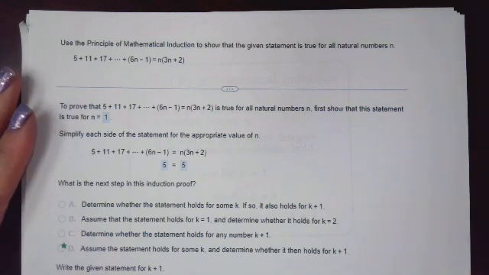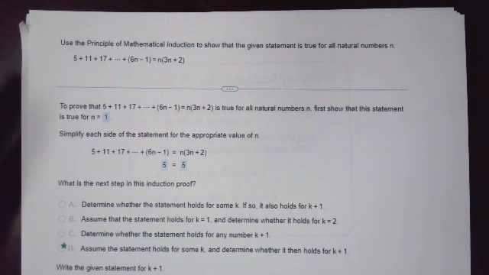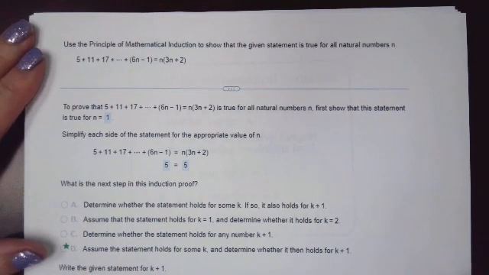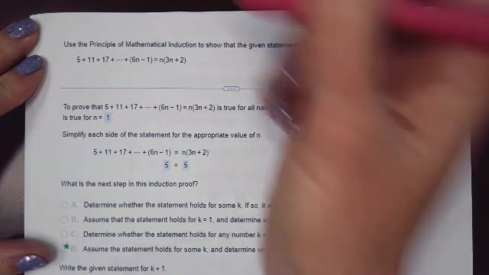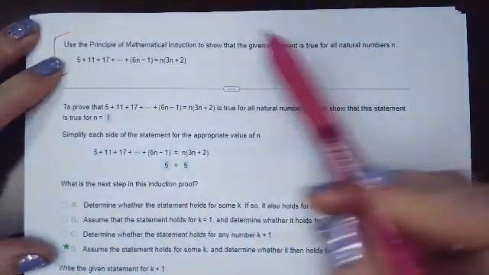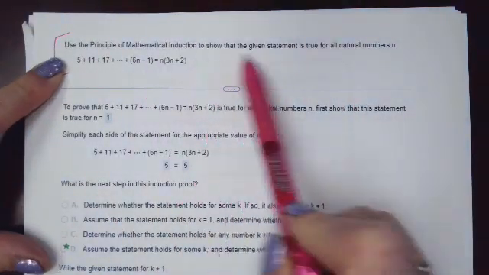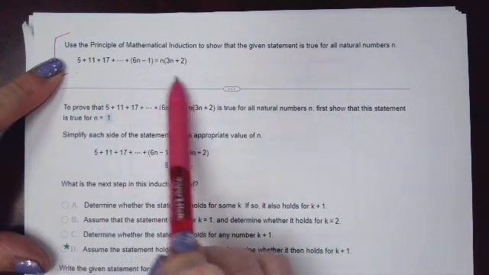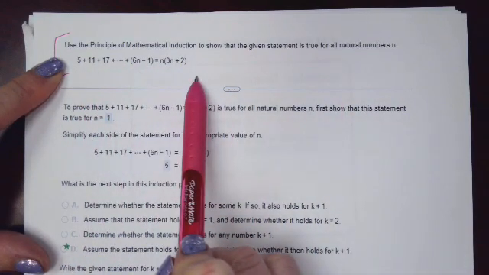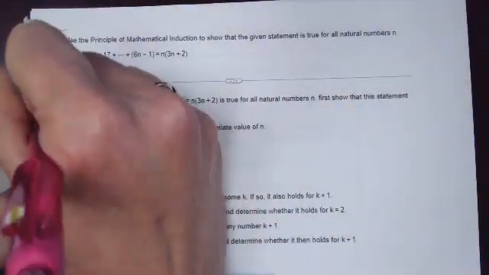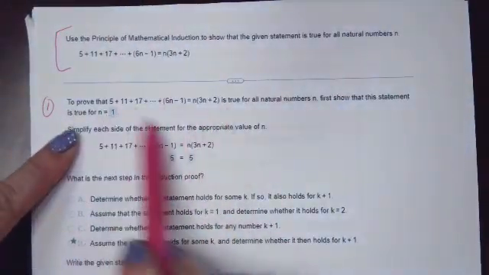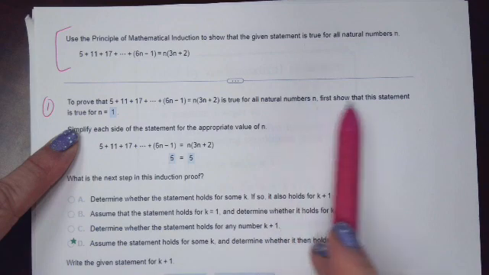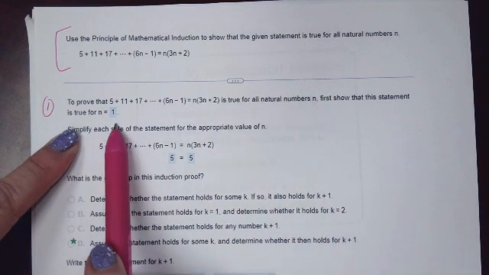Now the structure remains the same. The specific words that you use can be different. I wanted to start by showing you an example from my math lab. You're asked to use proof by induction to show that the given statement is true for all natural numbers n, and then it gives you your statement that you're going to prove. Your first step is to prove that this statement is true for all natural numbers n by showing that it's true for n equals 1.